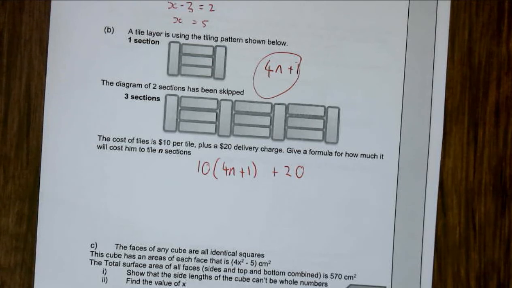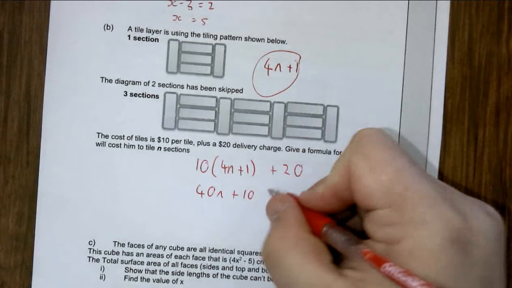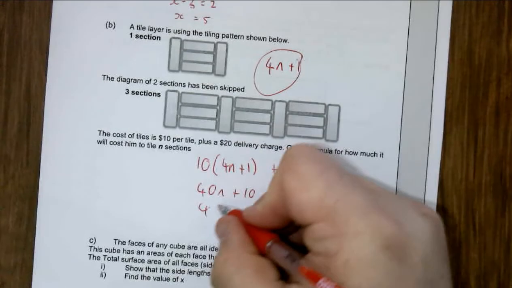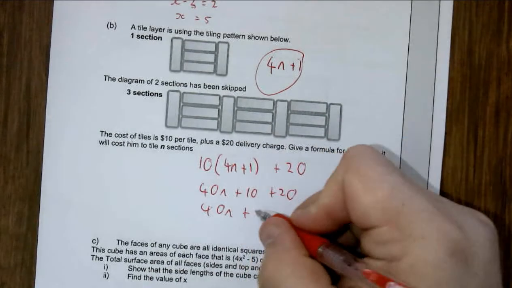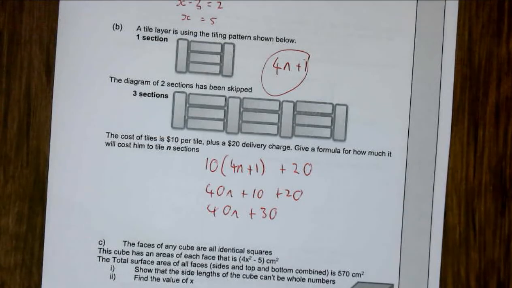And you should expand and simplify it. So it will cost you 40n plus 30, and that's it.